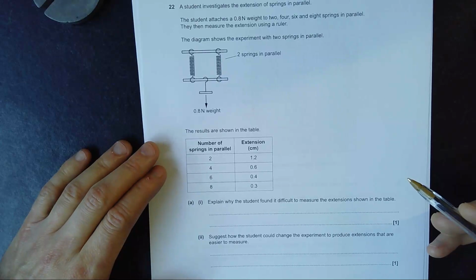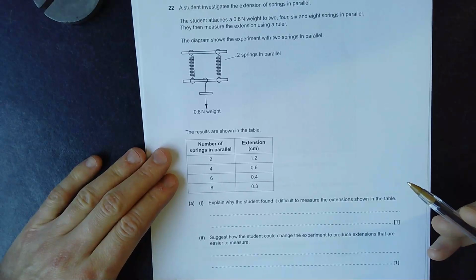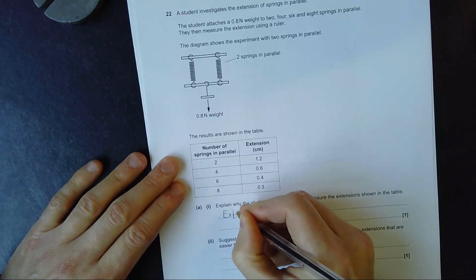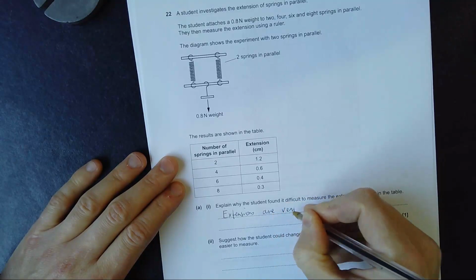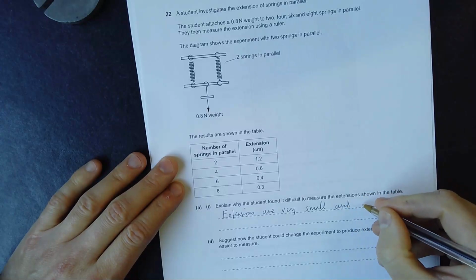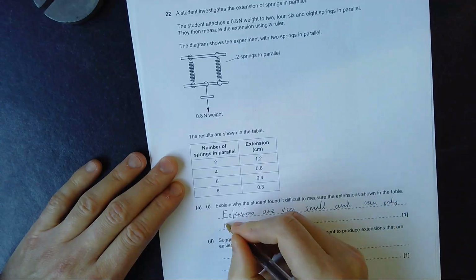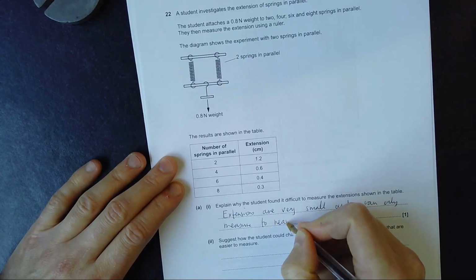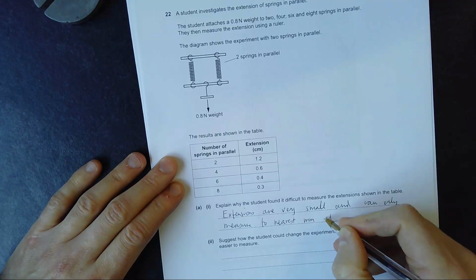So how are we going to get the mark? Basically, the extensions are very small, and we can only measure to the nearest millimetre with our ruler.